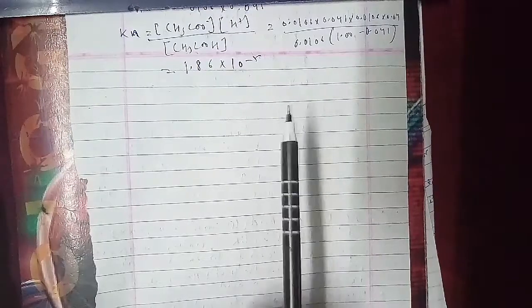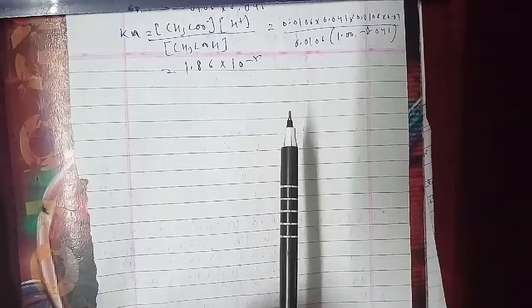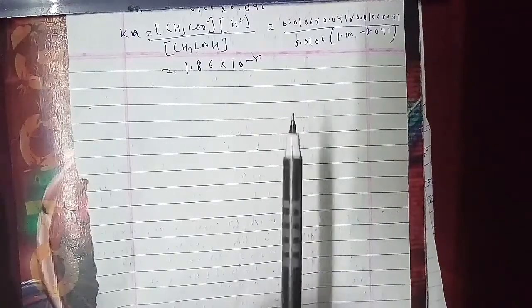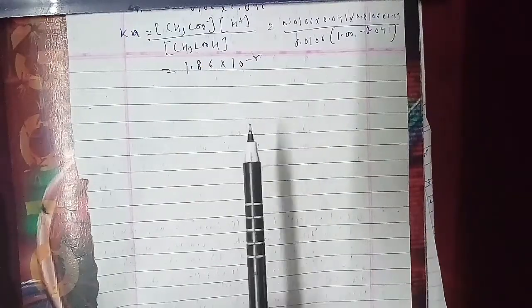Another is: a 5% solution by mass of cane sugar in water has a freezing point of 271 Kelvin. Calculate the freezing point of 5% glucose in water if the freezing point of pure water is 273.15 Kelvin here.